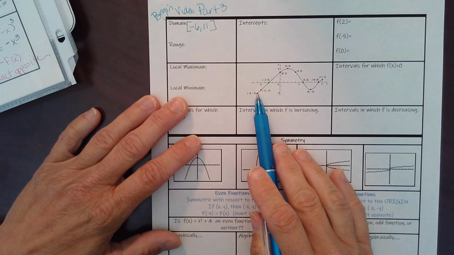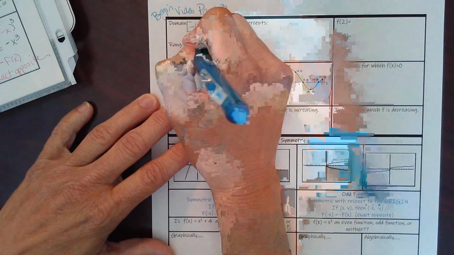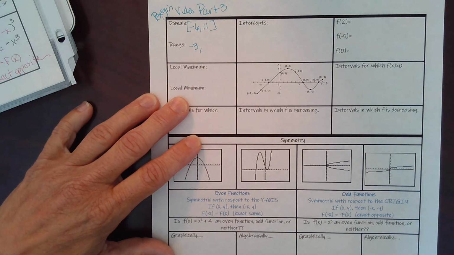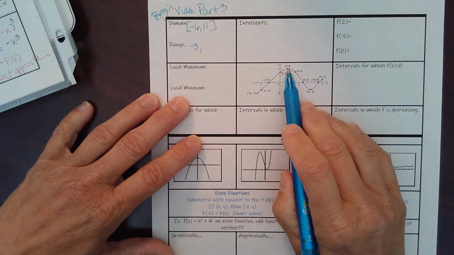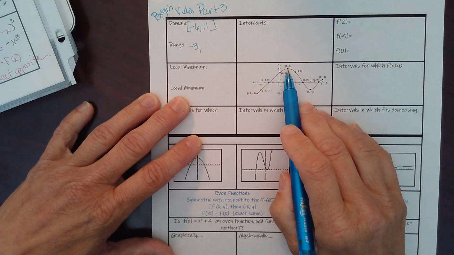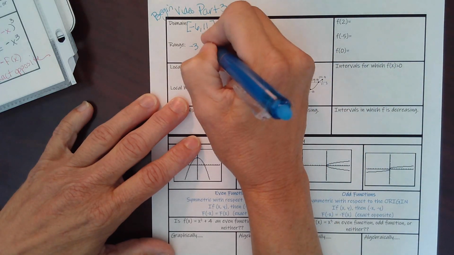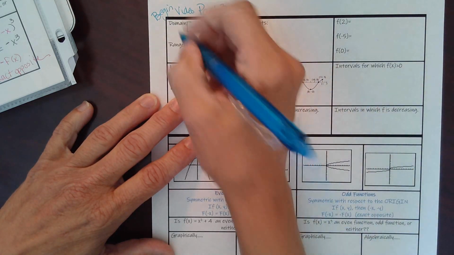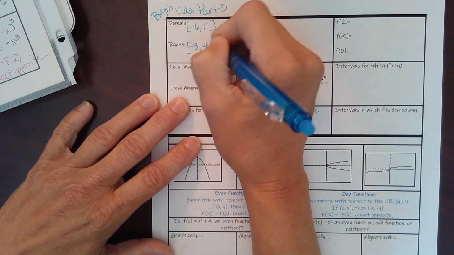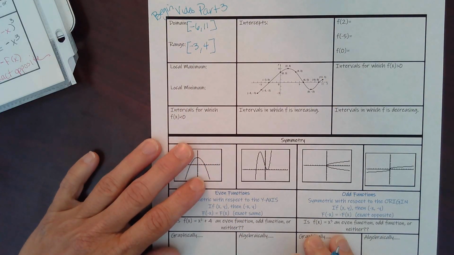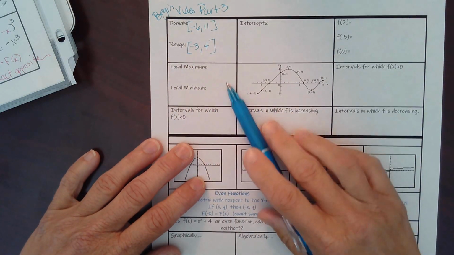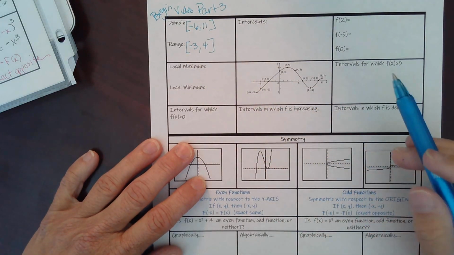So the lowest point has a y value of -3, and the highest point, maximum in this case, would have a y value of 4. And since they are both included on the graph, then we will use brackets around that interval as well.